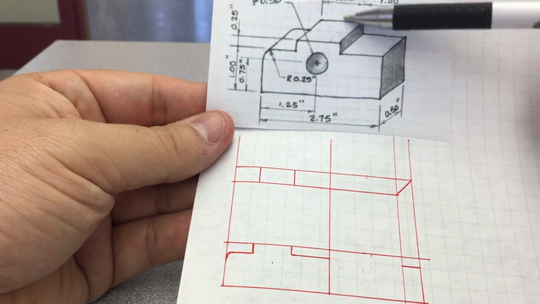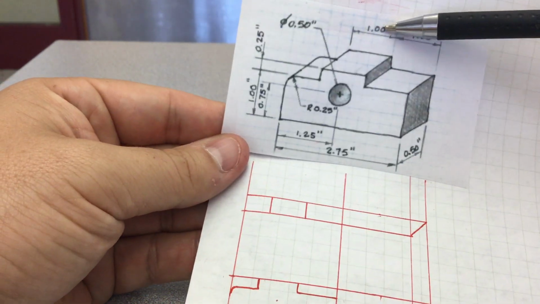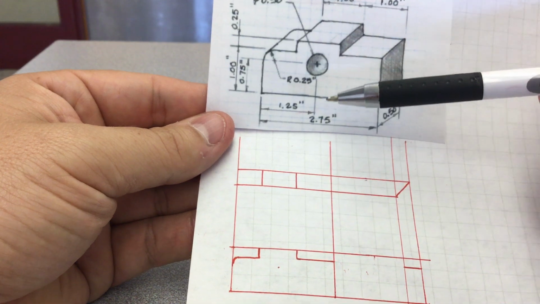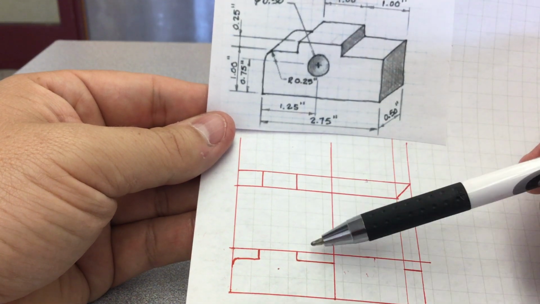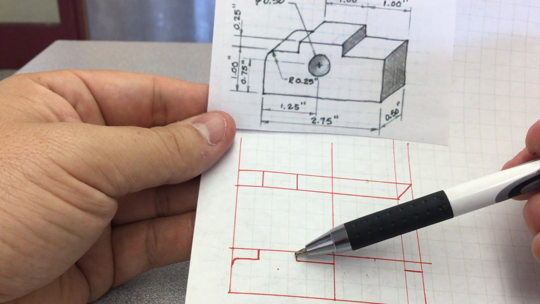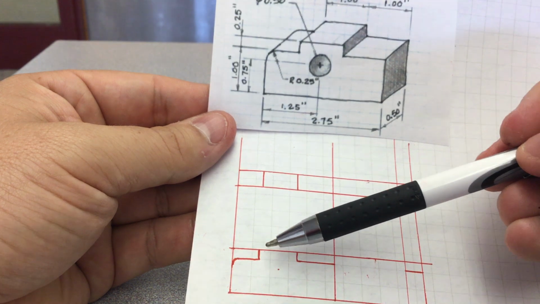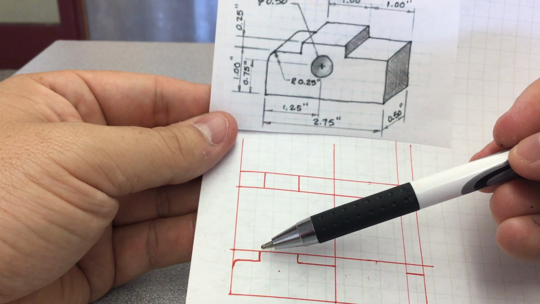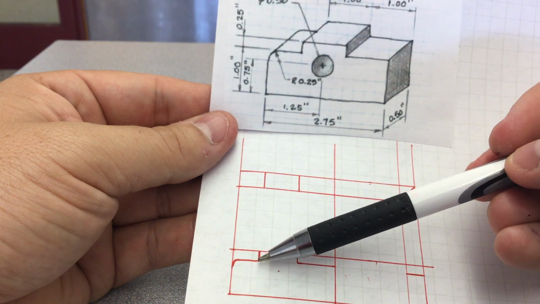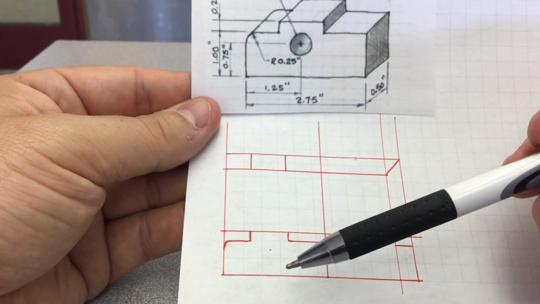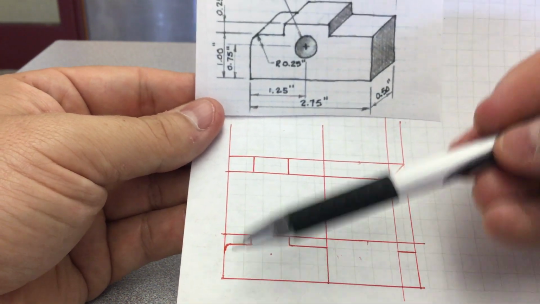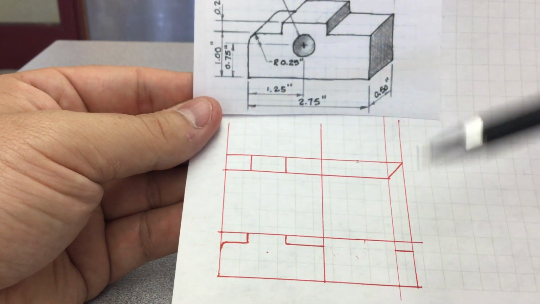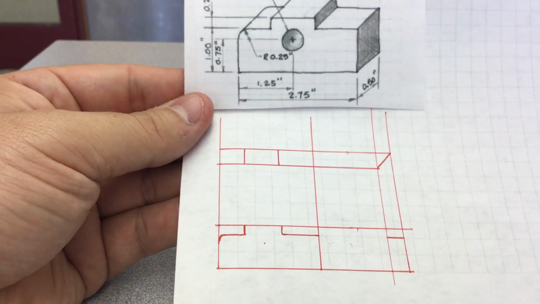Okay, and then coming across the top, they're saying that's 1. So again, double it, 2 blocks. We're starting at 1/2, so we got to go 1, 2. That puts us there. All right, come down, flatten it out, and we're good to go. That's our front view. We project everything that we have in the opposite directions, and that's why you see the lines that we already have.